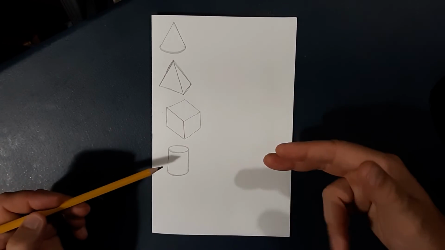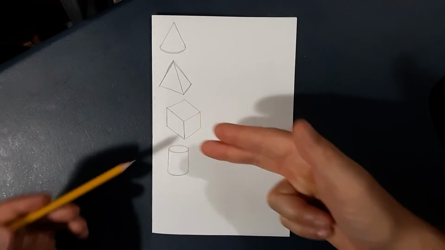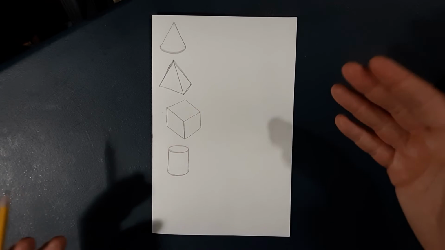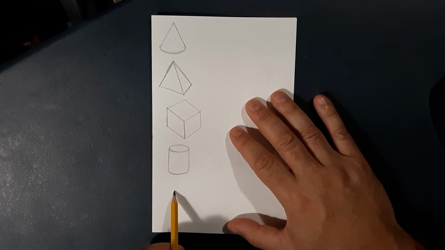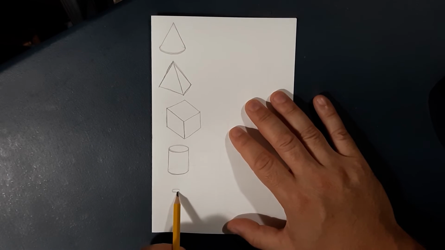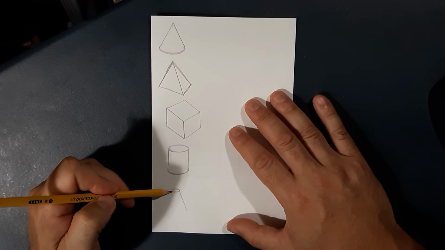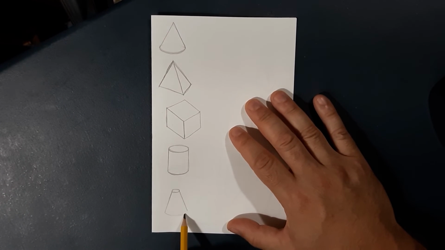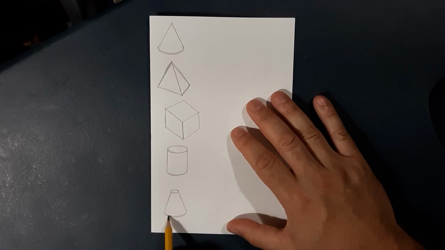Now, we're going to combine this idea with this idea, the cone and the cylinder, to create, well, a conical cylinder, I guess. I don't know. Basically, you start off with a smaller ellipse, and then you put the two sides angling down. And curve the bottom like that.